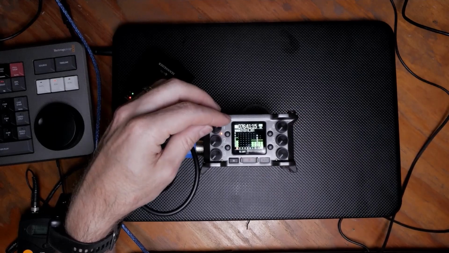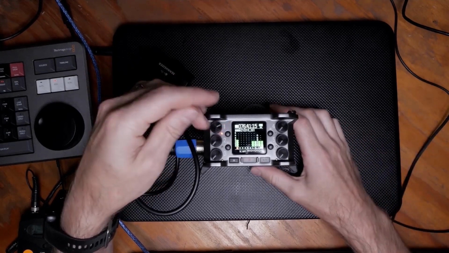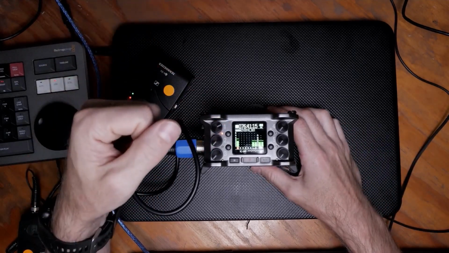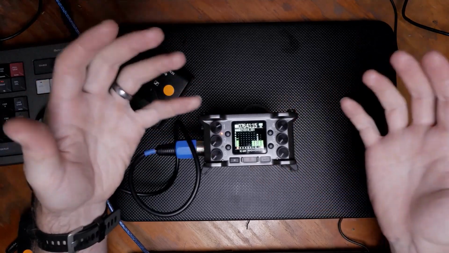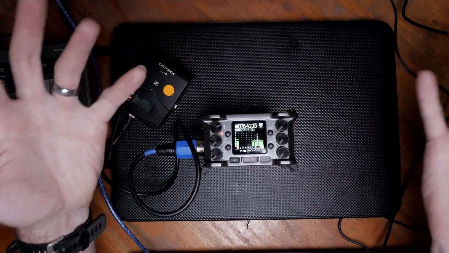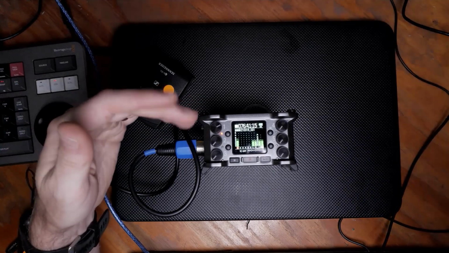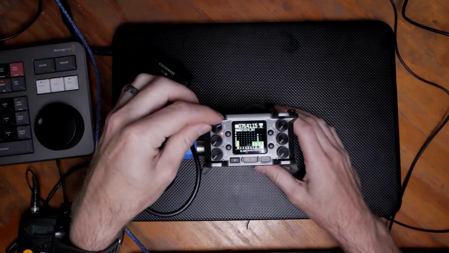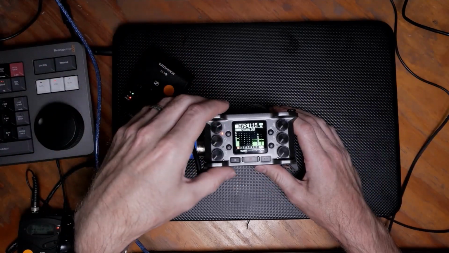There's no way you're going to be able to clip it, and you'll know when you pull it into your editor, you are going to be greeted with nice levels already. You're not going to have to pull it down or push it up. It's just going to make your workflow easier.